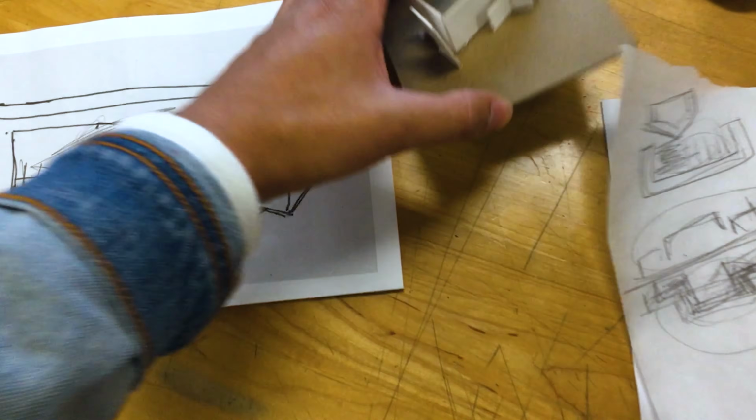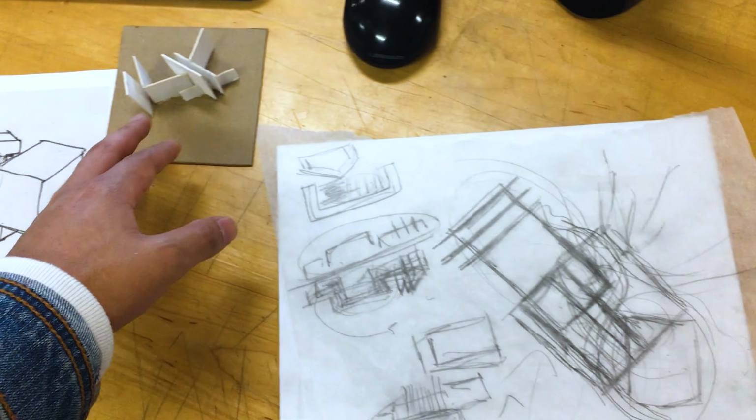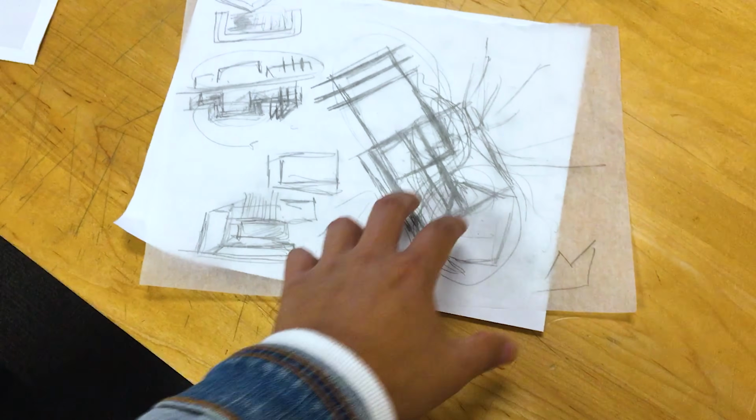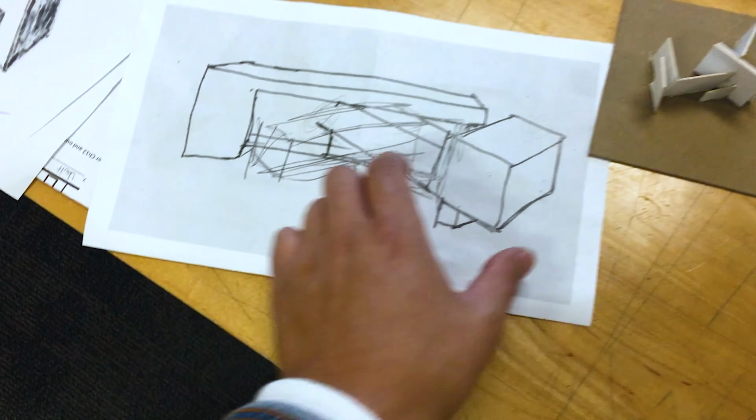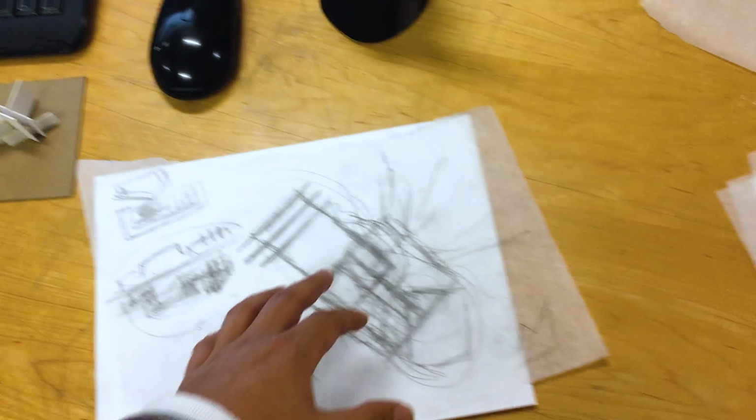So I started looking at my different models and then playing around with this. I added overlapping elements just like in the model, and I also changed the orientation of the different geometry I had, and it still had that embedding and connecting.